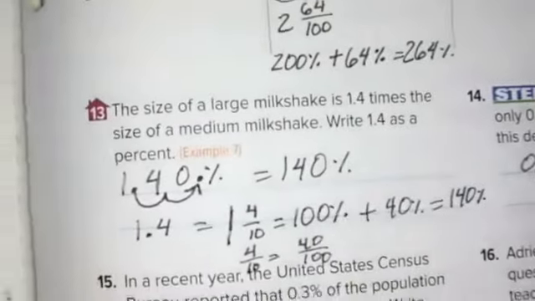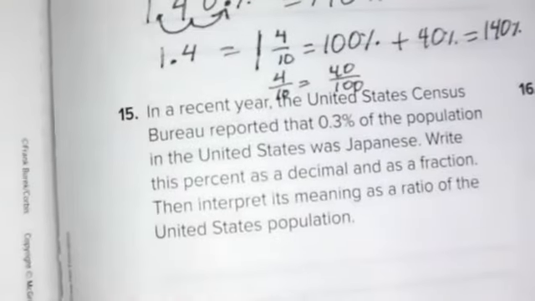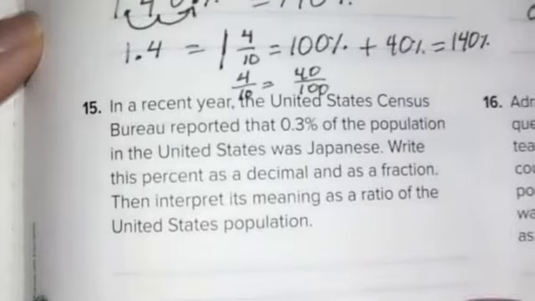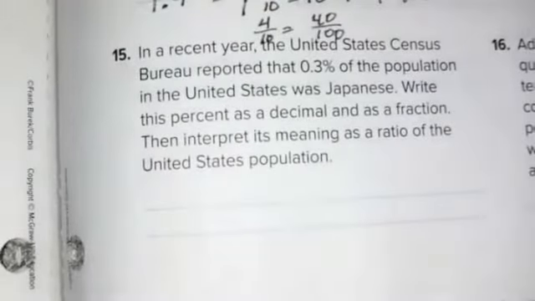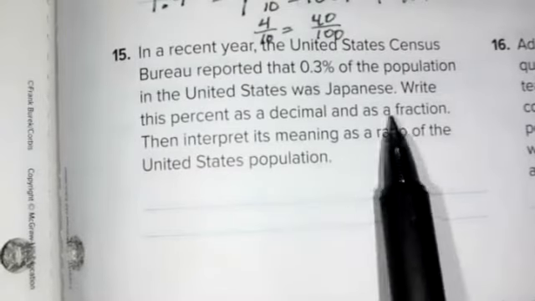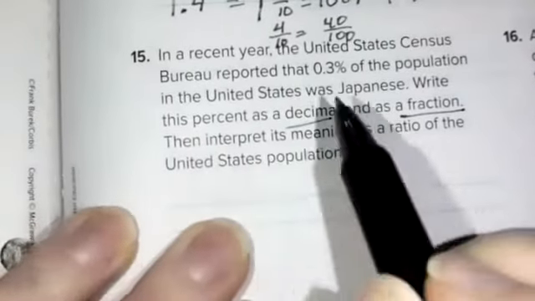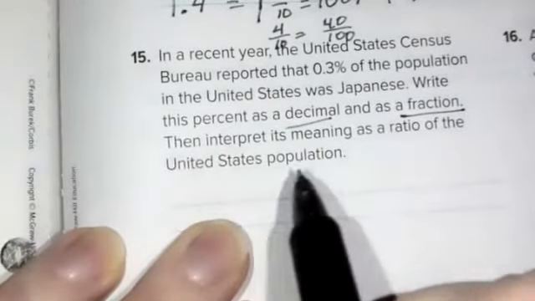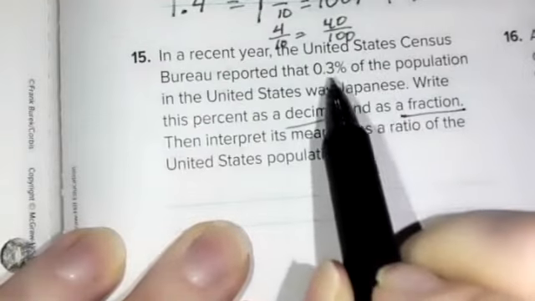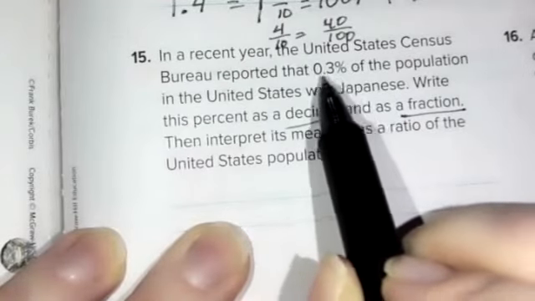Number 15. In a recent year, the United States Census Bureau reported that 0.3% of the population of the United States was Japanese. Write this percent as a decimal and as a fraction. So write it as a decimal and as a fraction, okay? And then we'll interpret its meaning as a ratio of the United States population. So it's a small portion, okay?